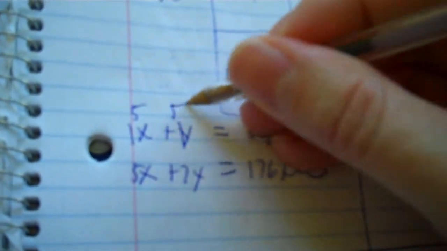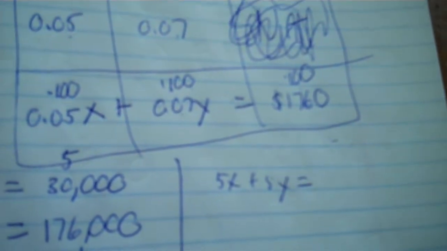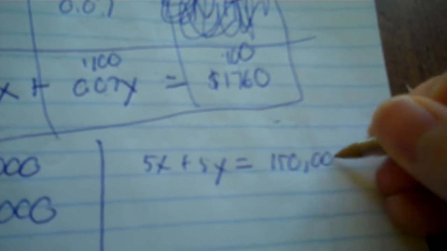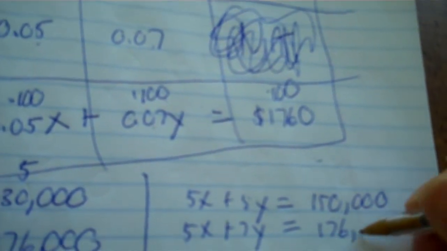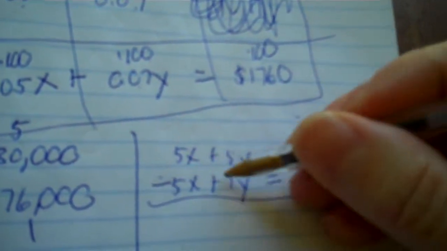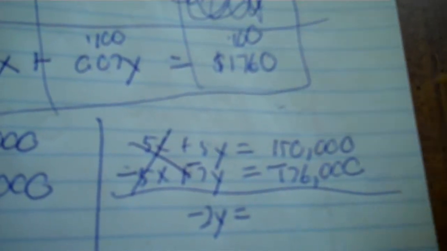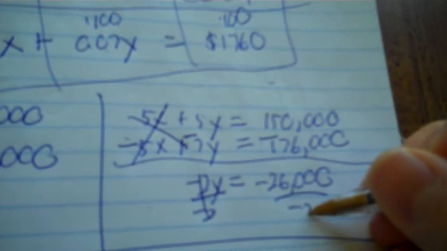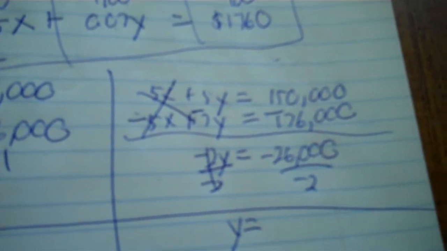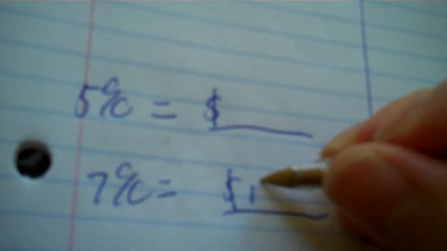Then multiply the first equation by negative 5, so you're going to have negative 5x minus 5y. 30,000 times 5 is 150,000, negative, and the bottom just stays the same. Now I don't have to worry about those decimals getting in the way and screwing up stuff. Then 7y minus 5y is 2y, so that's 2y. If I add those, it's going to be 26,000. And if I divide, it's going to be 13,000. So the y is 13,000. So you've got $13,000 at 7%.